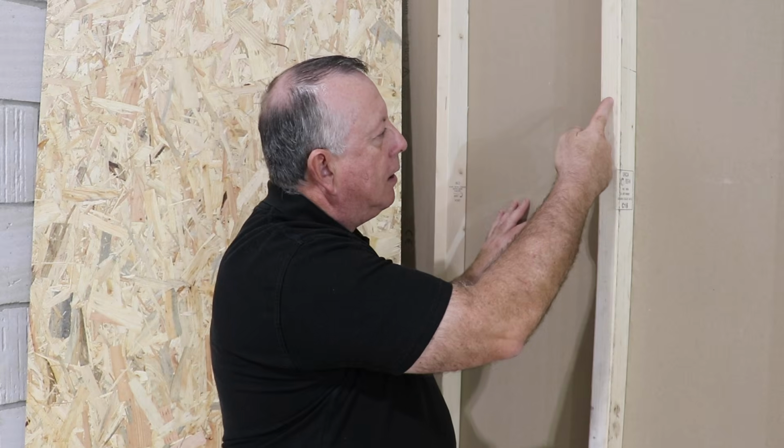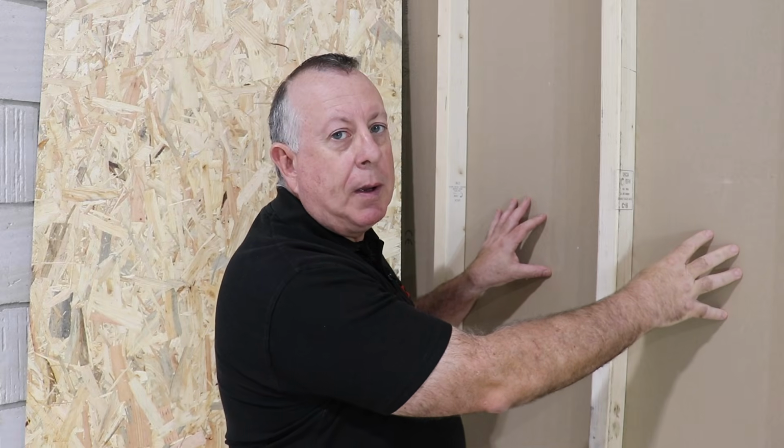If you look on the other side, I've actually got a joint of plasterboard running right down the middle of this stud, where both of them are fixed to it. So these are two independent sheets.